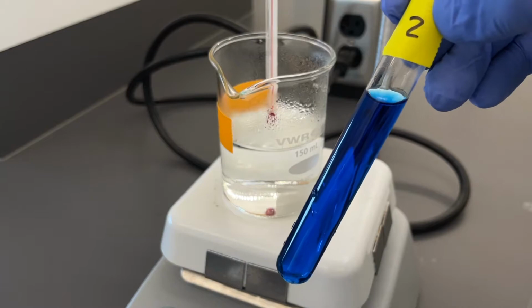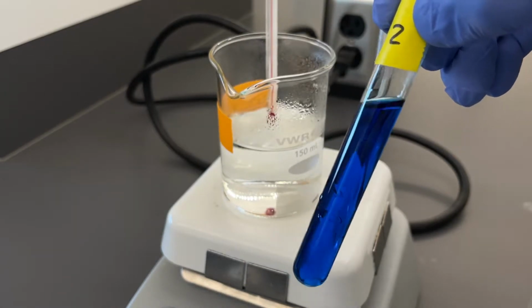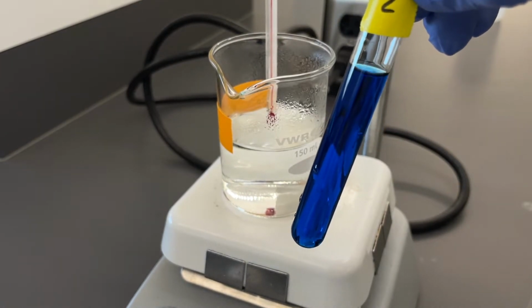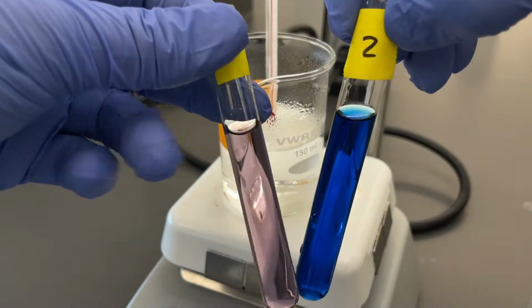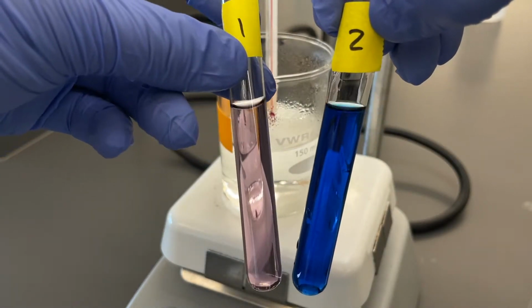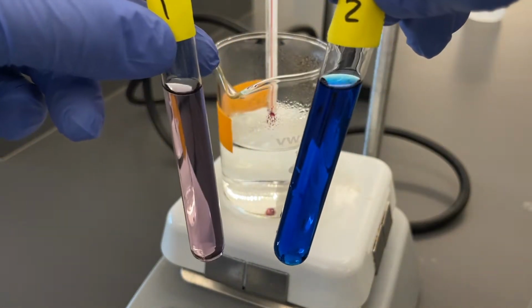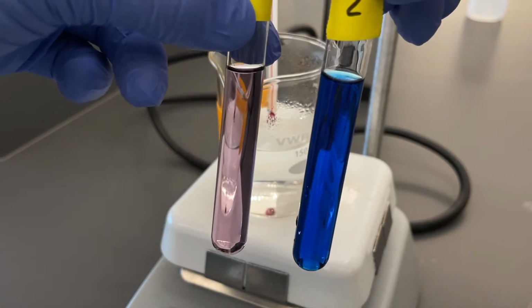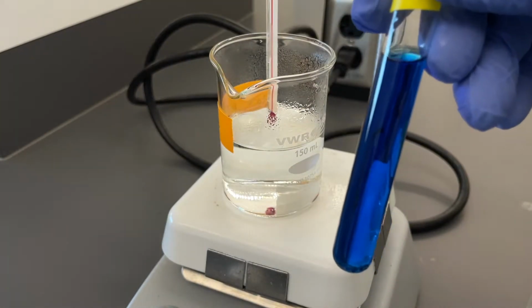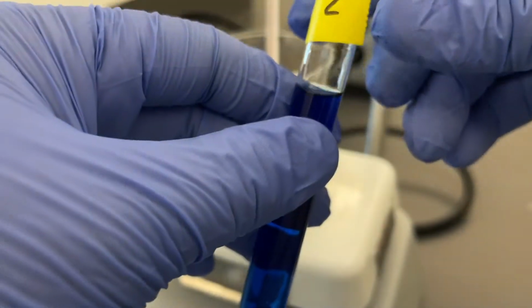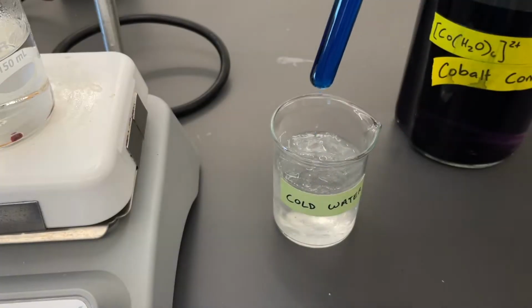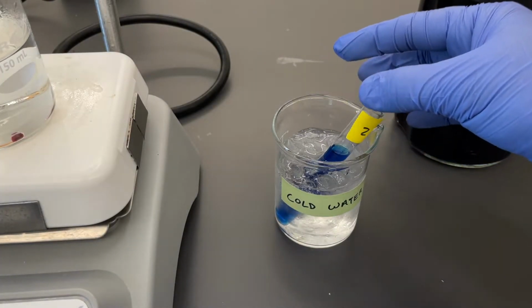Alright, so it's been about 2 minutes and you can see that there was some color change. If we compare it to our test tube 1, our control, you can see there's a pretty big difference there. We'll now add it to our ice bath and we'll see what happens then. And we'll leave that in there for about 2 minutes as well.